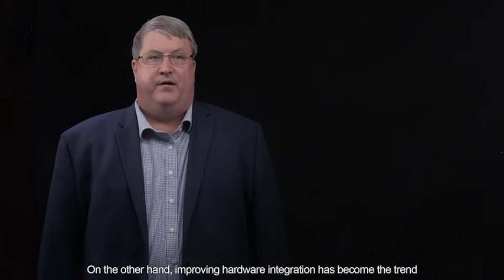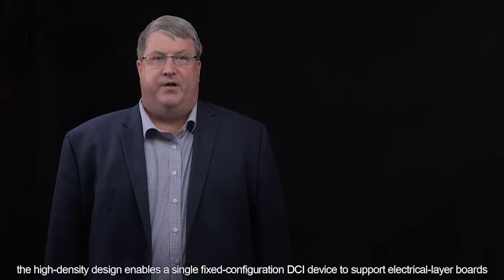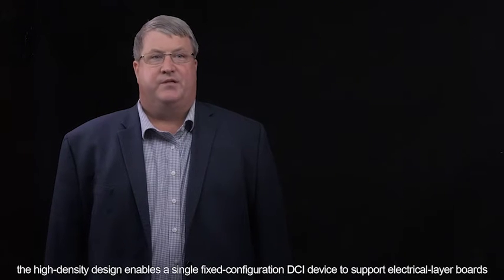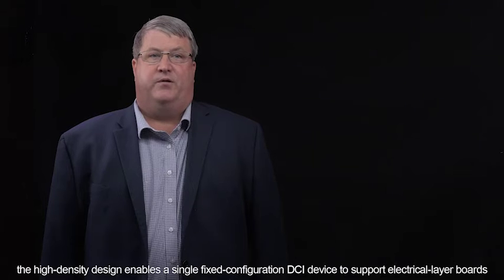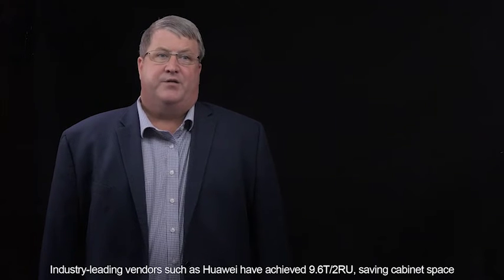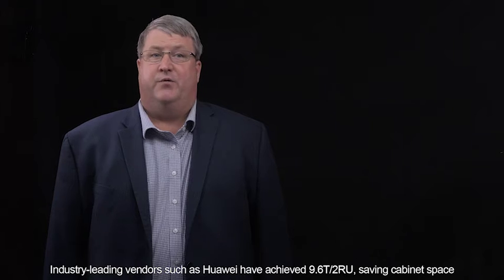On the other hand, improving hardware integration has become the trend. For example, the high-density design enables a single fixed configuration DCI device to support electrical layer boards. Industry-leading vendors such as Huawei have achieved 9.6 terabits in 2RU, saving cabinet space.